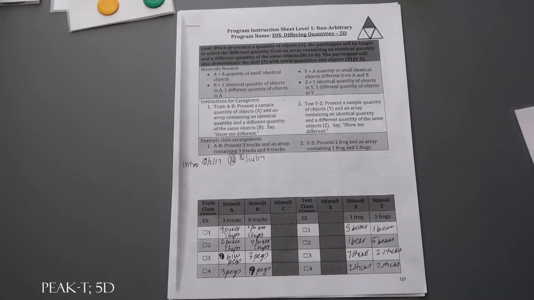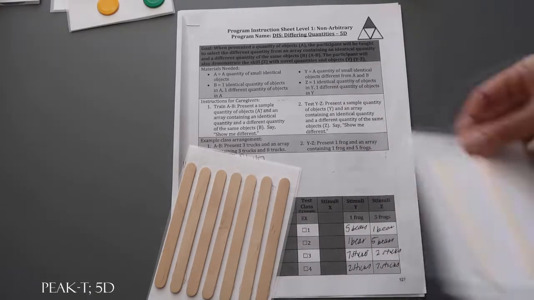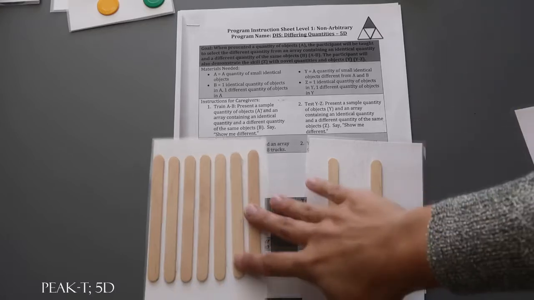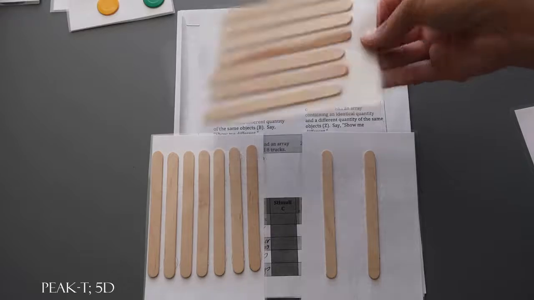Okay, and then the last thing, we just use popsicle sticks. So there's 7 popsicle sticks. Again, your field's always going to have those. So you could put a distractor out too if necessary. And then you would be either giving them the 2 to find different or the 7 to find different.